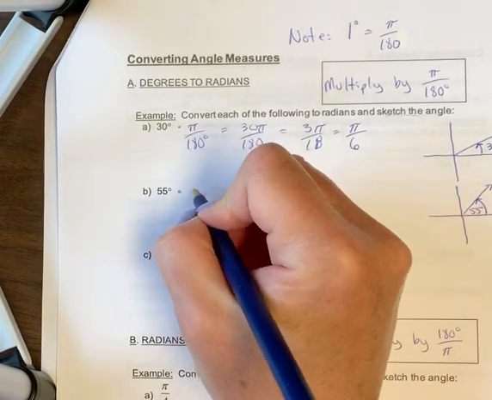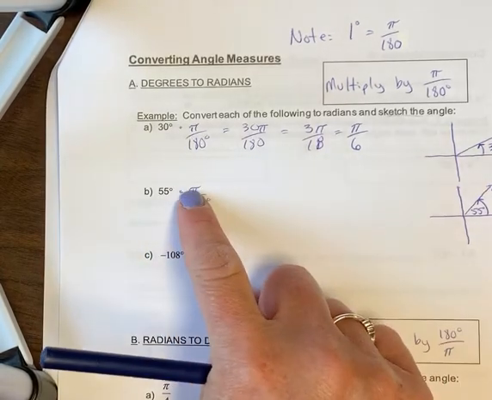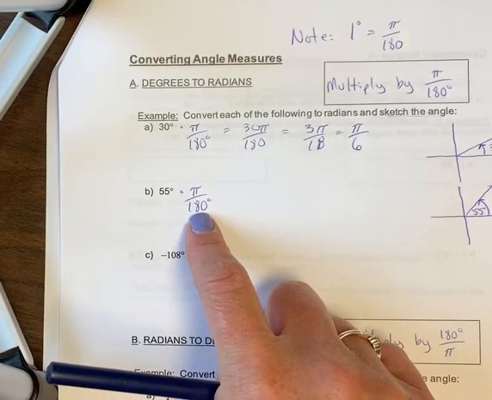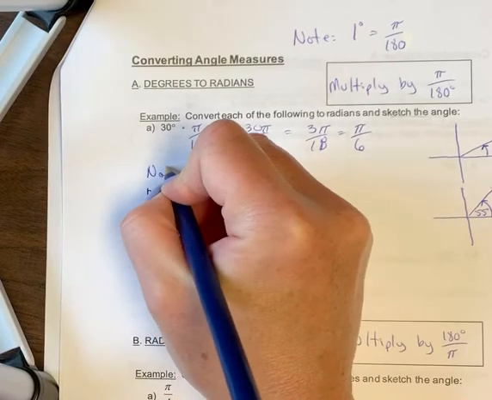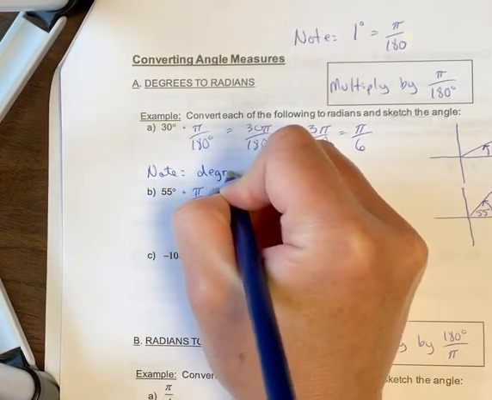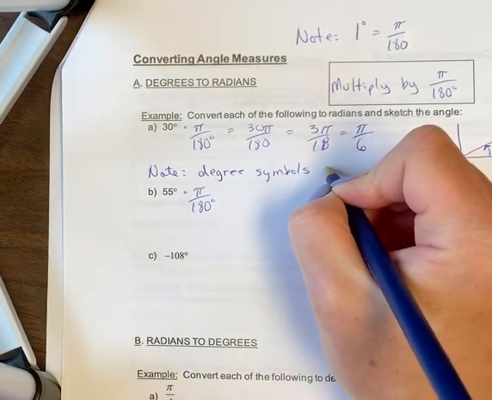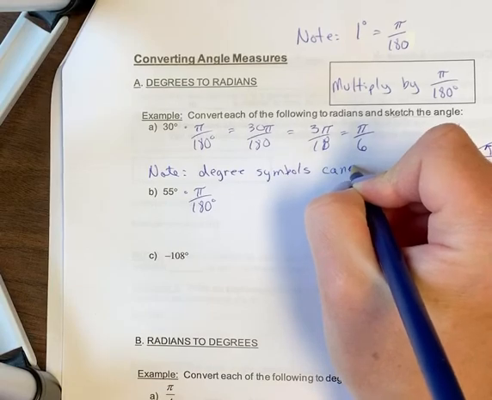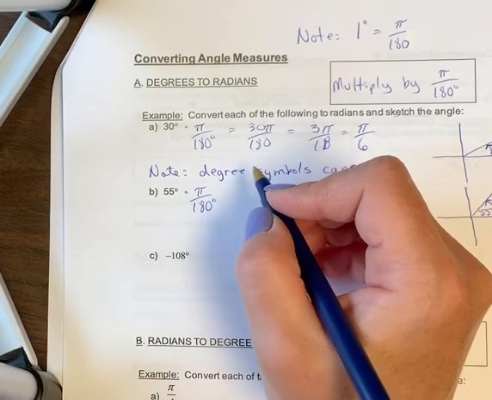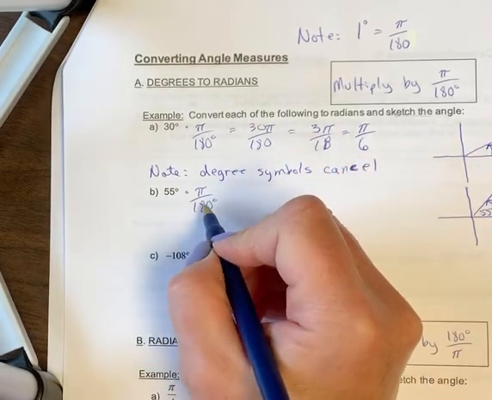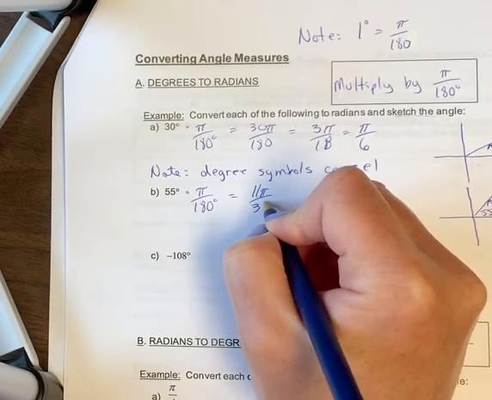Okay, let's multiply this by pi over 180 degrees. And the way I remember that the pi is in the numerator and the 180 degrees is in the denominator is that the degree symbols would cancel. So let's maybe make a note of that here. That's important. Note that the degree symbols cancel, so you're left with the unit being in radians. So that helps me remember which way to write this. So 55 pi over 180, you can reduce, both of these are divisible by 5. So dividing them by 5, you're going to get 11 pi by 36.